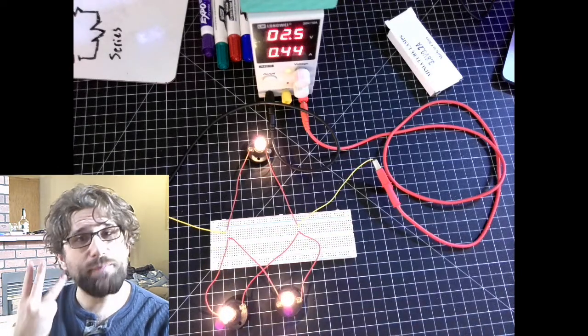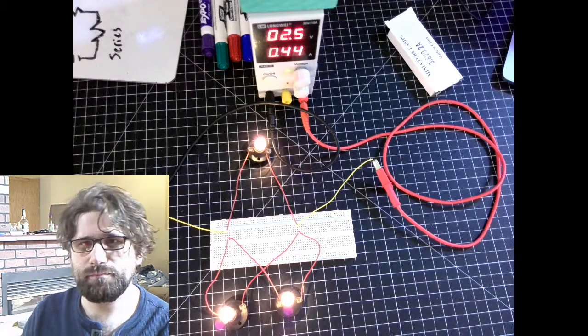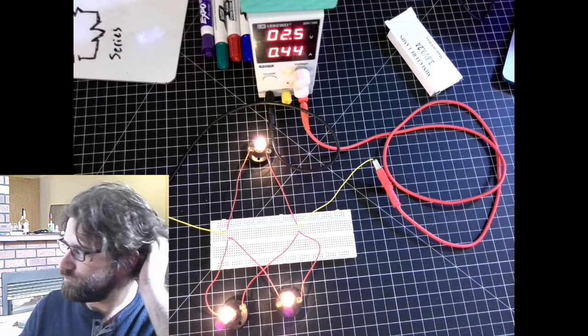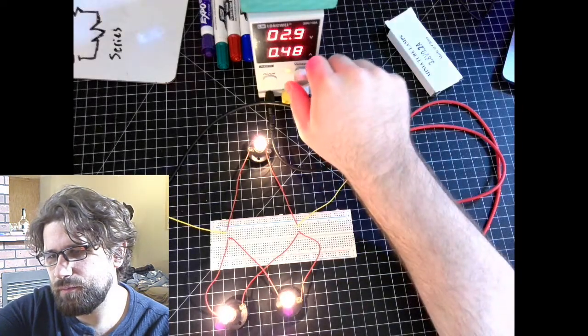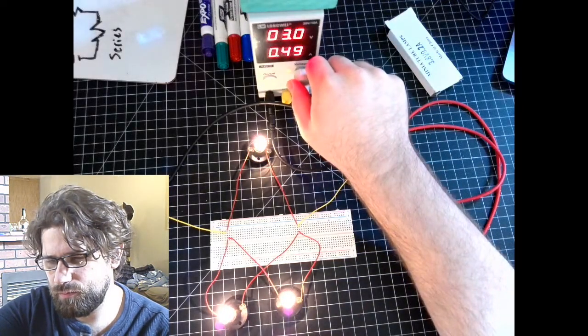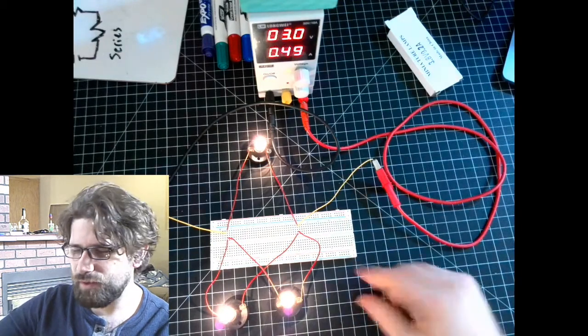So because there's 3 paths, there's going to be 3 times as much current. So if I turn this up a little more, there we go. We have a really good brightness here.